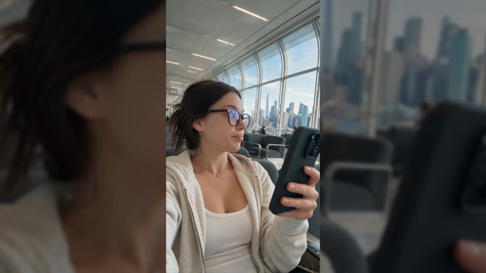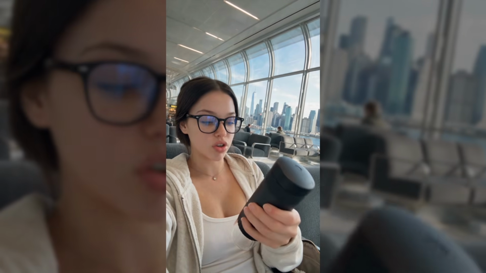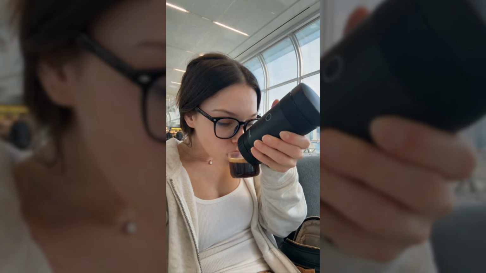Okay, airport coffee was not it. So I brought this little espresso thing. Hold on. Let's see. Wait, it's actually working. Ooh, yeah, that's way better.